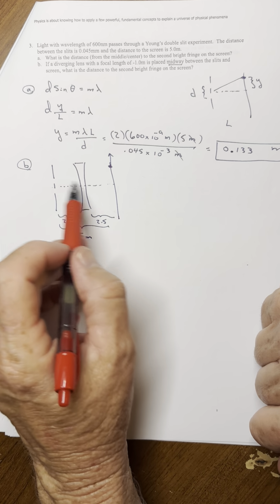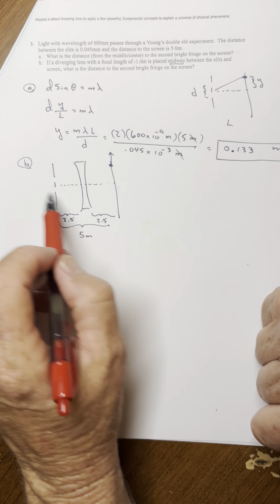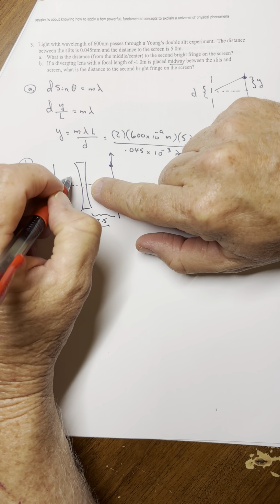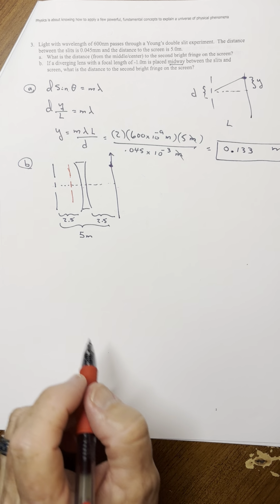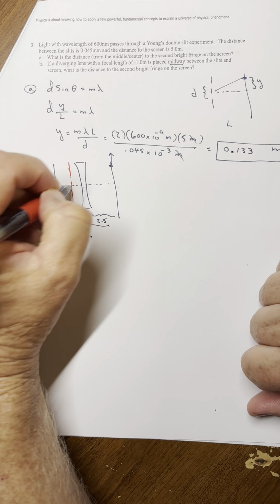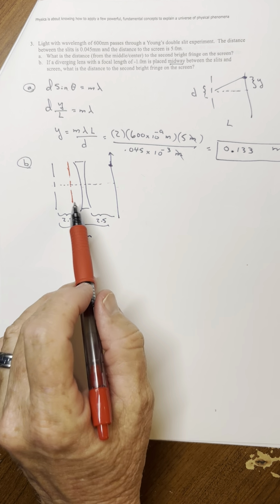So it's going to be over here somewhere. So the screen is going to see the slits over here somewhere, shorter in distance, and also smaller. So I'm going to put in red kind of what the screen would perceive.